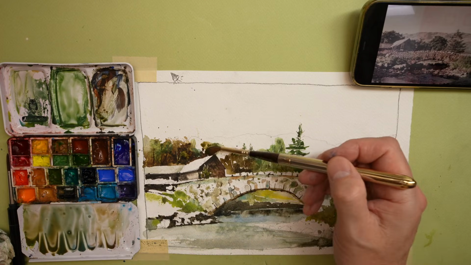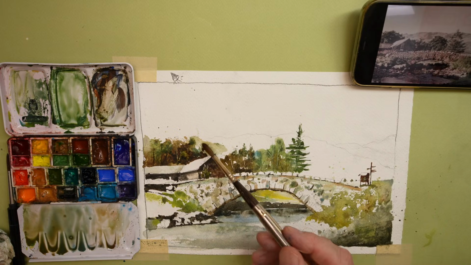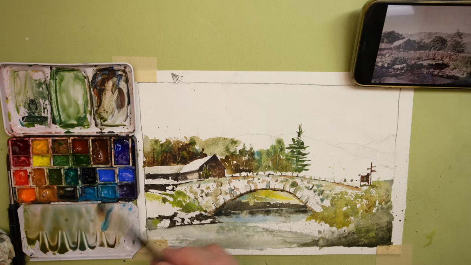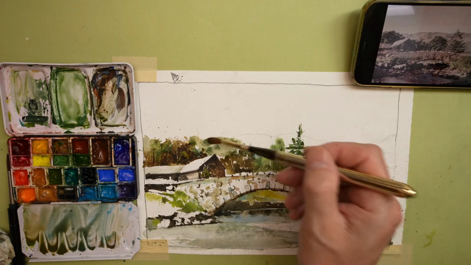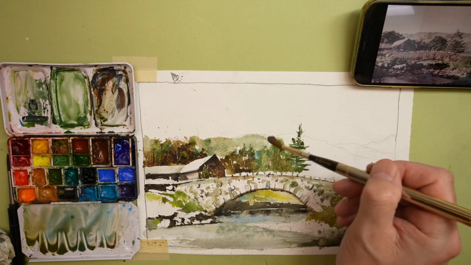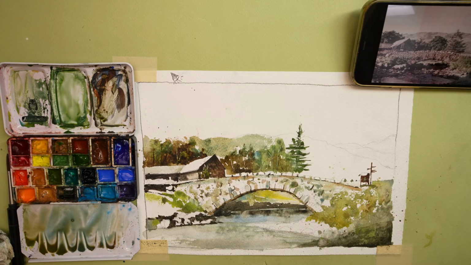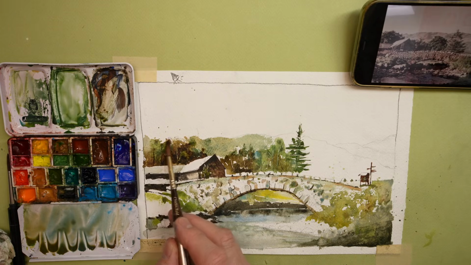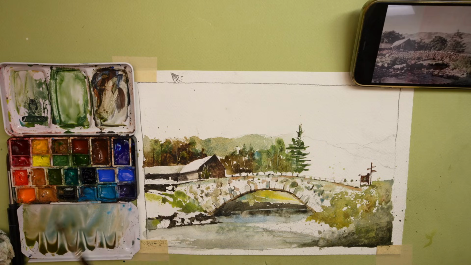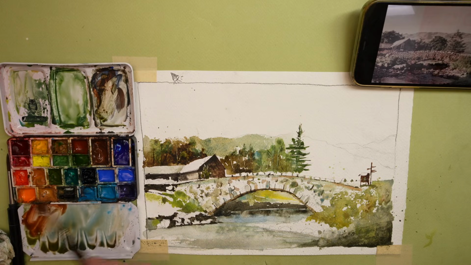We want to make the mountains back here somewhat cooler. It kind of makes them feel cooler and sitting back a little bit in the painting. Like that. A little bit of brown in there too.